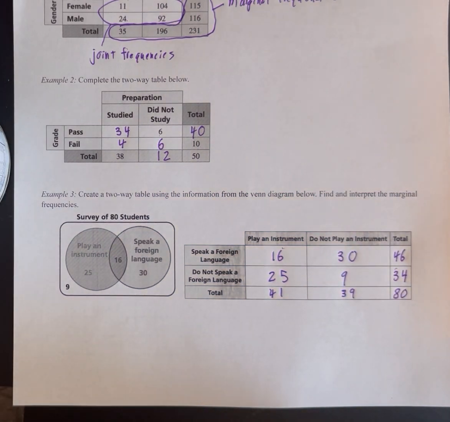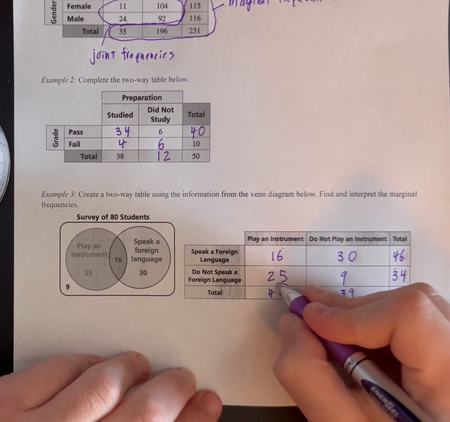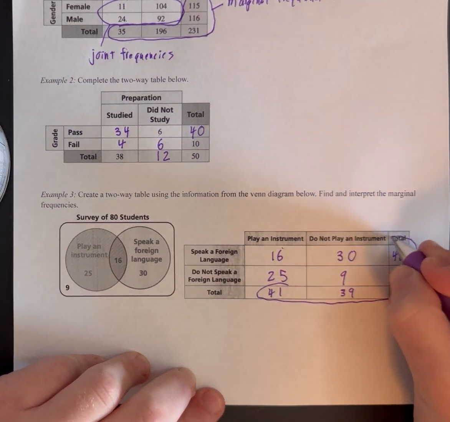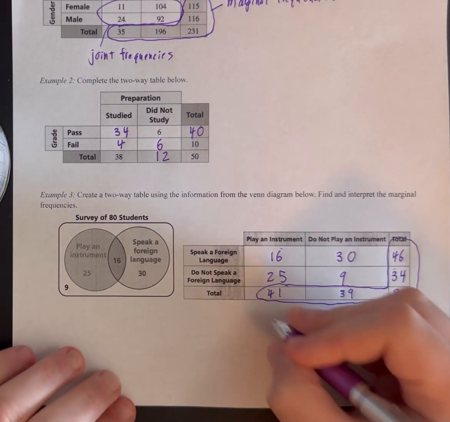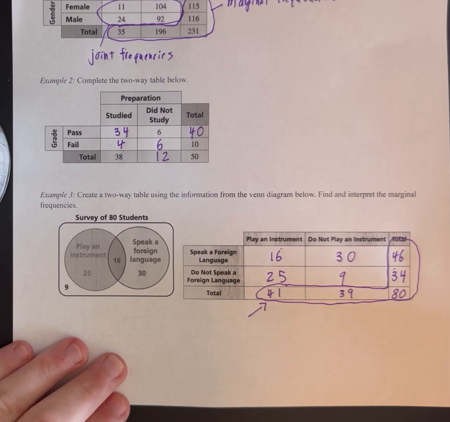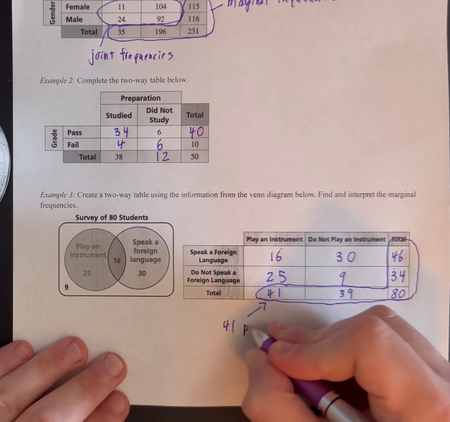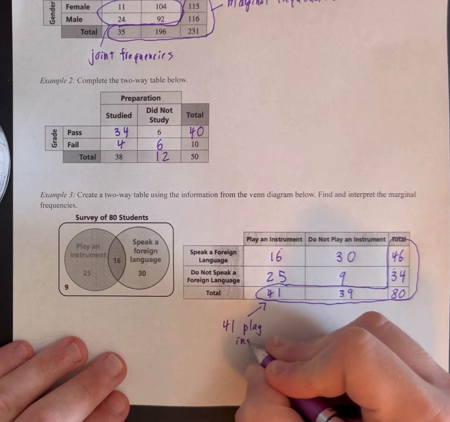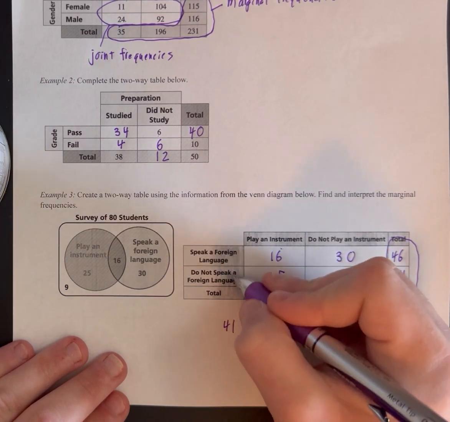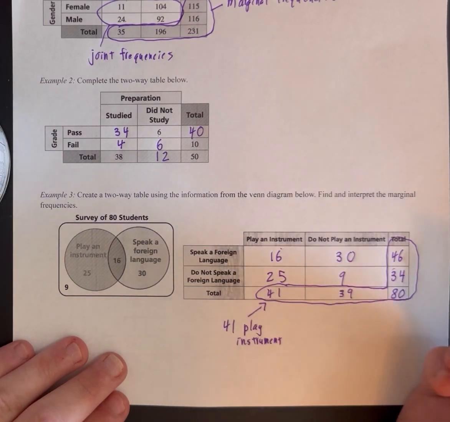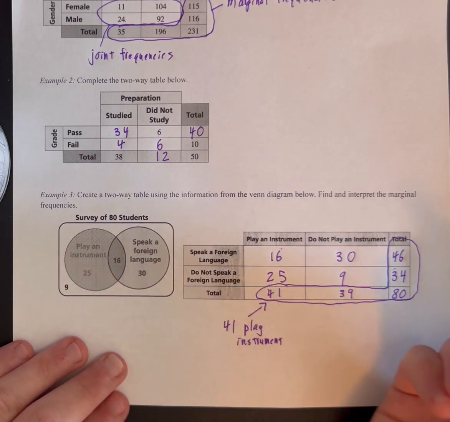Now that's it all filled out, but it does say to find and interpret the marginal frequencies. We have already found them. That's all these numbers right here, all of the sums of everything. But it does want us to interpret them. What that means is just say really quickly, just kind of what I already said earlier in the video. So the 41 means 41 people play an instrument total. It's like, doesn't care if they speak a foreign language or not. It's just 41 people play an instrument. That number is not on here, but you can easily figure it out by just adding 16 and 25.